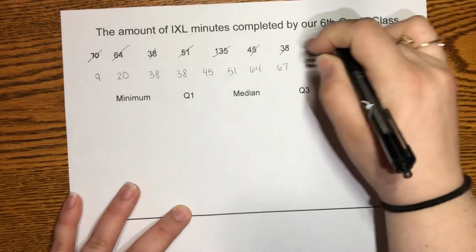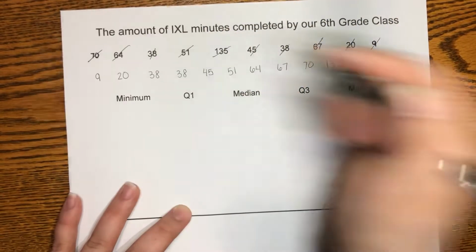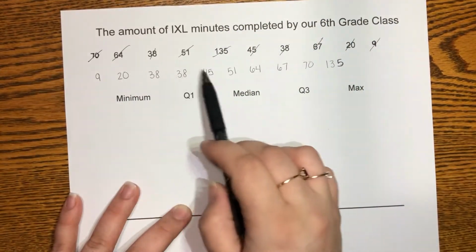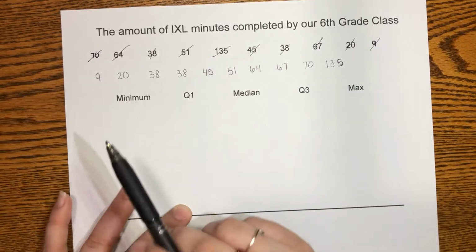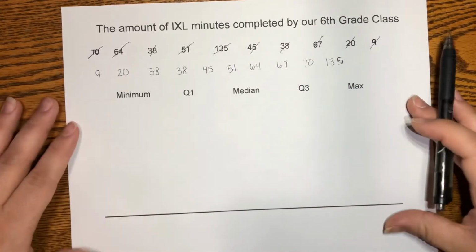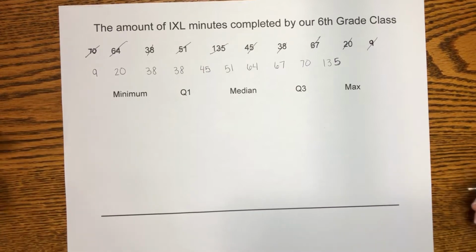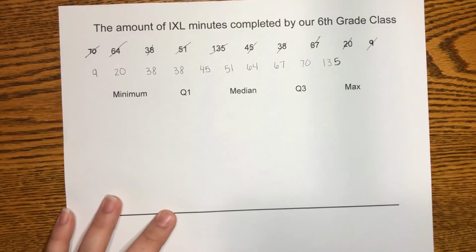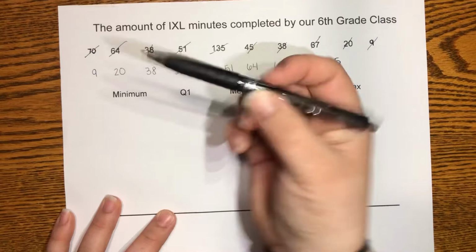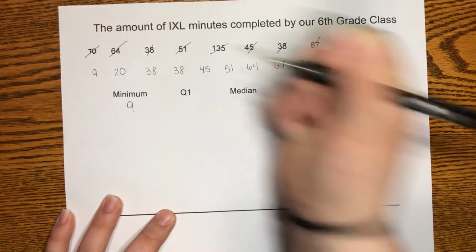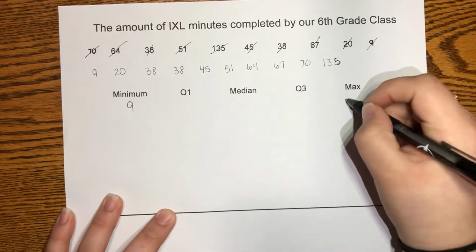So I have 1, 2, 3, 4, 5, 10 numbers up there, 1, 2, 3, 10 numbers down there. So first, let's look at our range of numbers. Your minimum and maximum is just your smallest and largest number. So my minimum is going to be 9. My maximum is going to be 135.